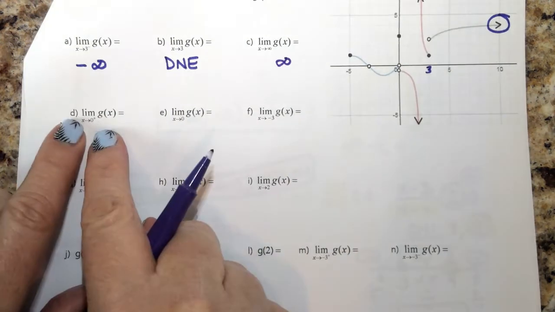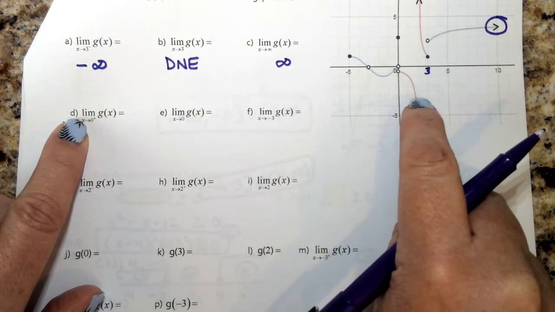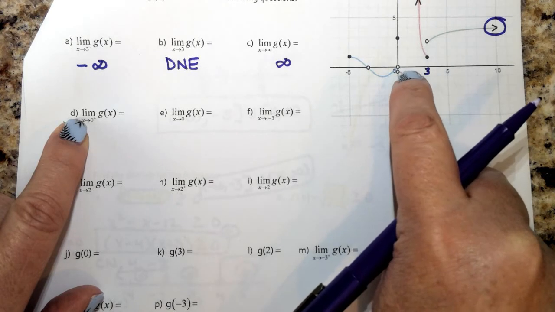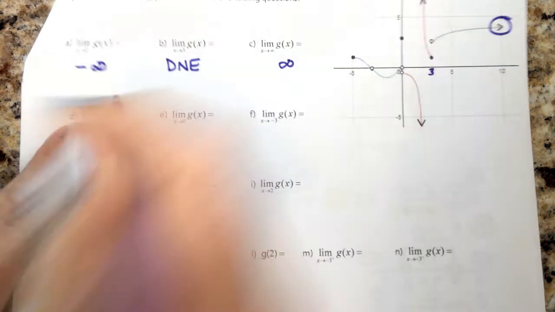The limit as x approaches 0 from the right. Again, you're going to go to the right of 0, trace your graph until you get really, really close to 0, and that's getting really close to what appears to be negative 1.